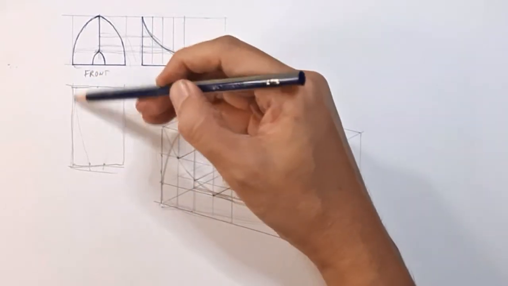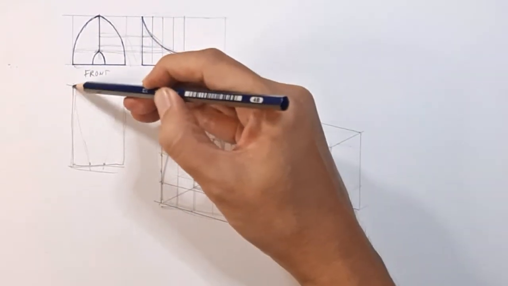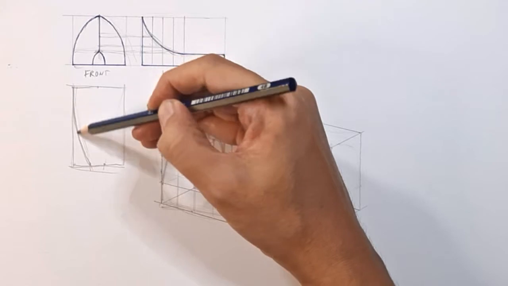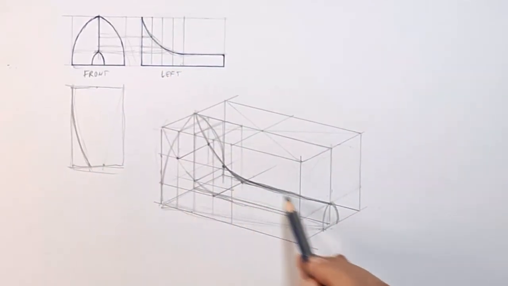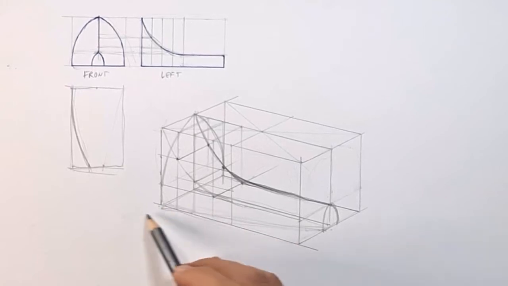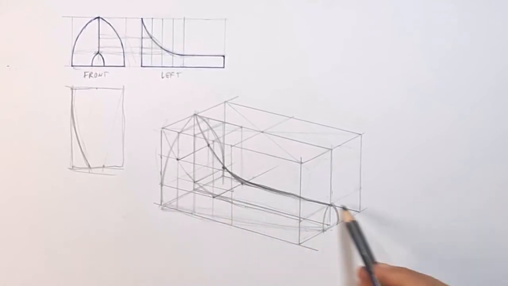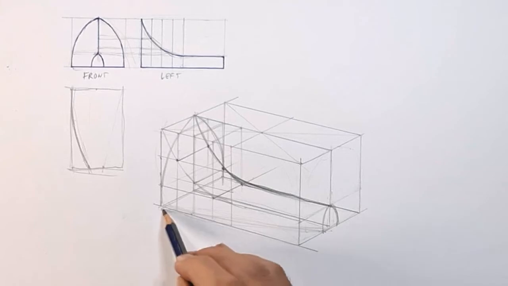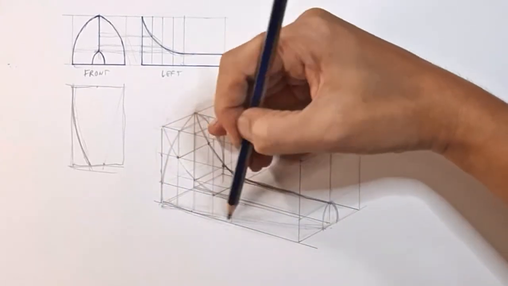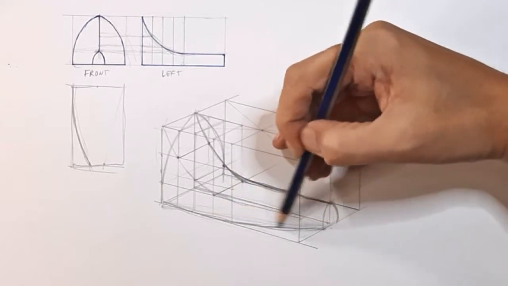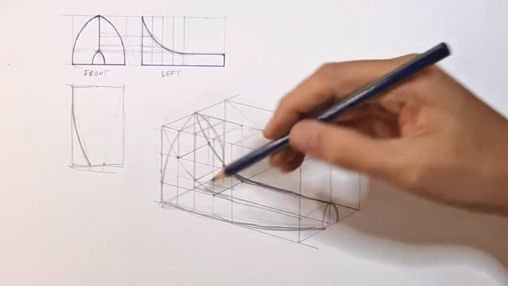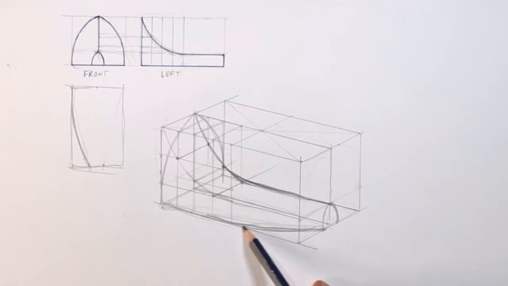However, if it curves, for instance, if it curves this way, then over here at the bottom face, I would grid that out and find that curve. But in this case, I won't. So I'm just going to go straight for that. And now, there you go.